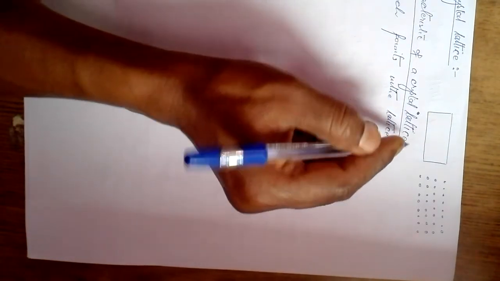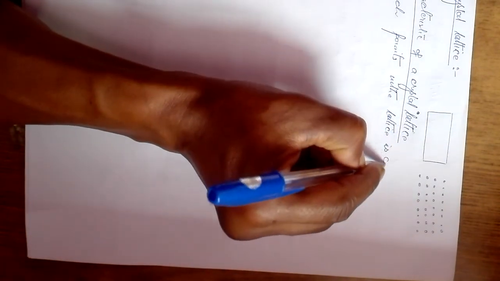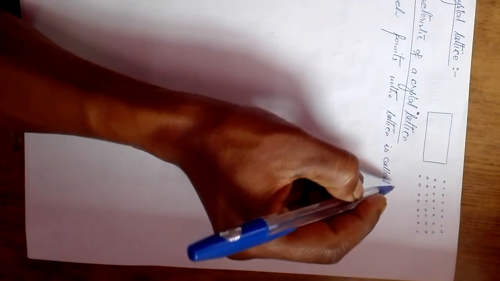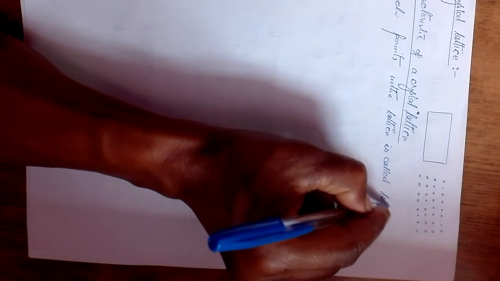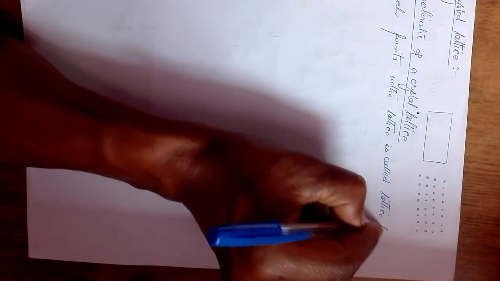Each point in the lattice is called lattice point, or lattice site.